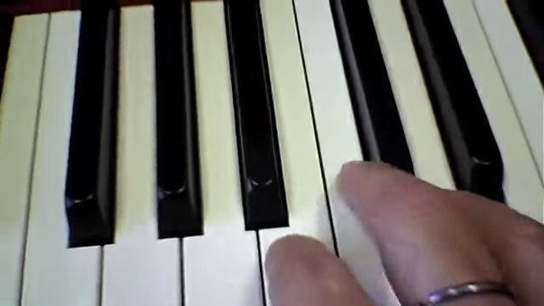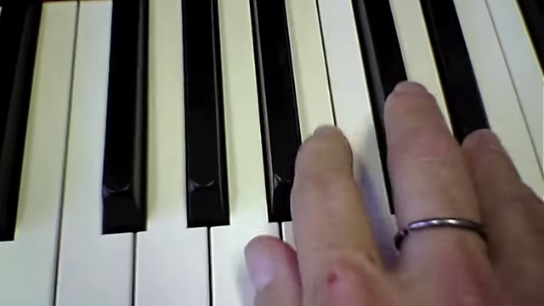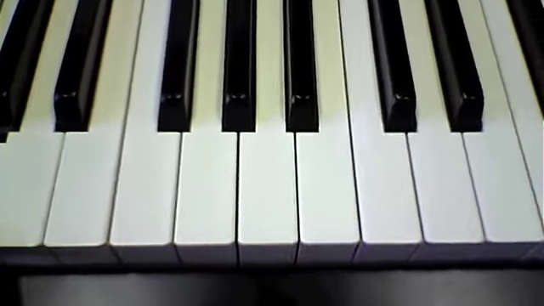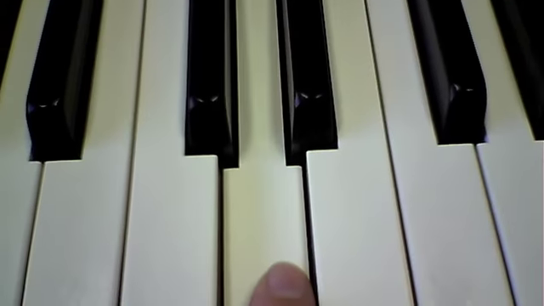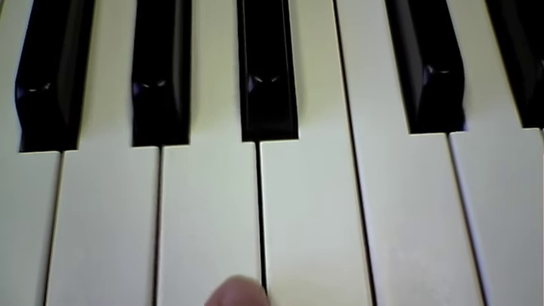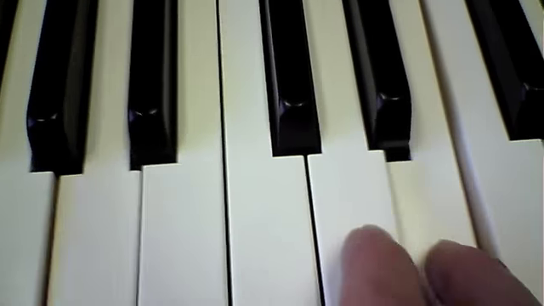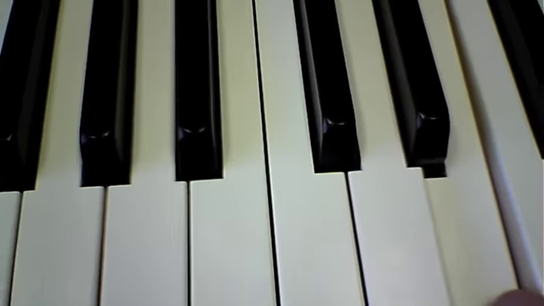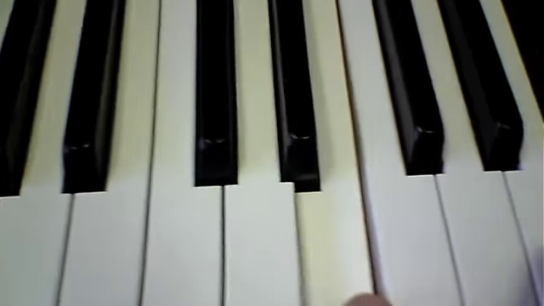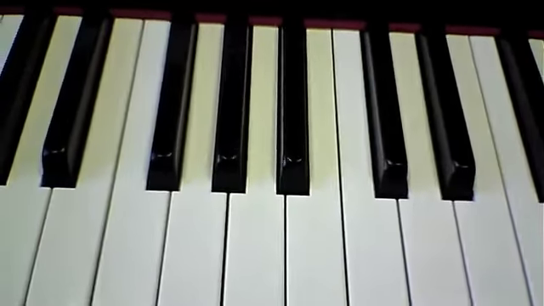2 sharps, and then A would have 3 sharps, and E would have 4 sharps. And guess what? We're going up from C to G, we went up a fifth. From G to D, we went up a fifth. From D to A, we went up a fifth. From A to E, we went up a fifth. Look. 1, 2, 3, 4, 5. And E to B, that's another fifth right there. So we've gone up in fifths.